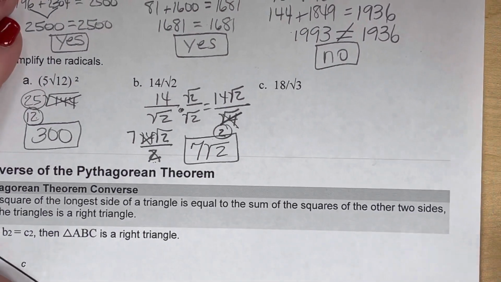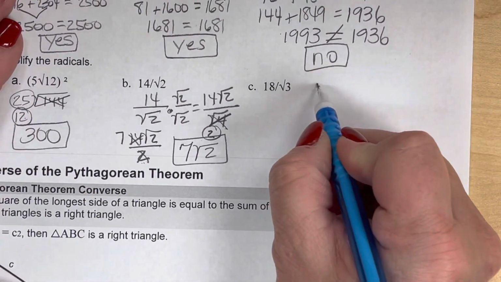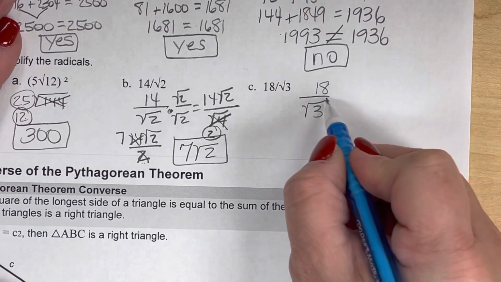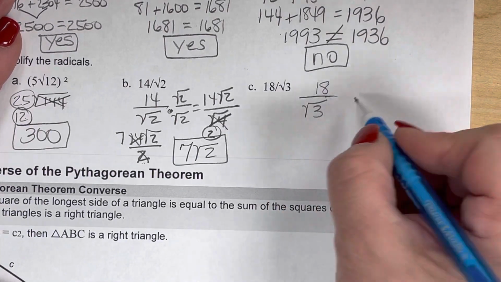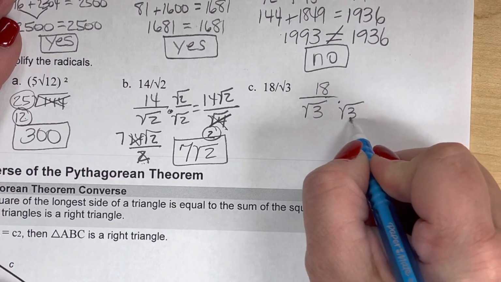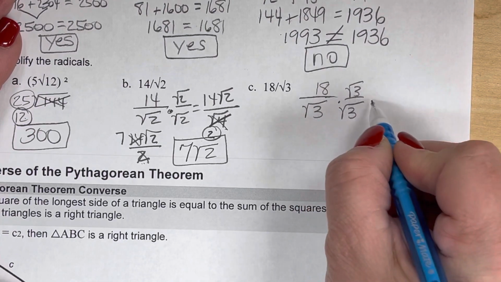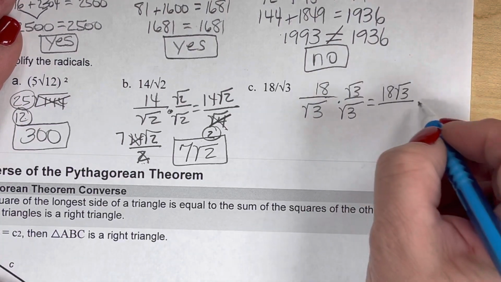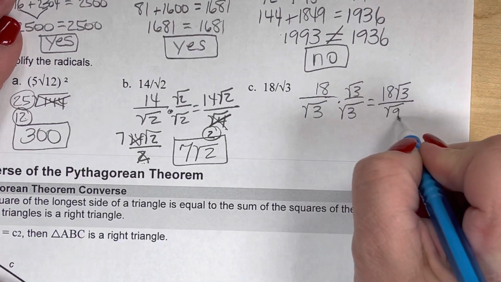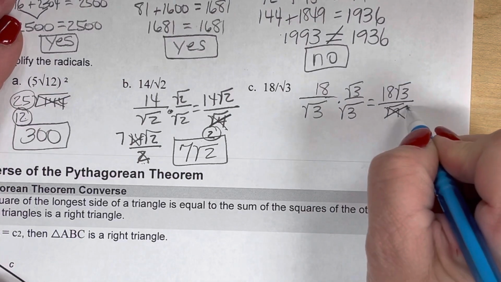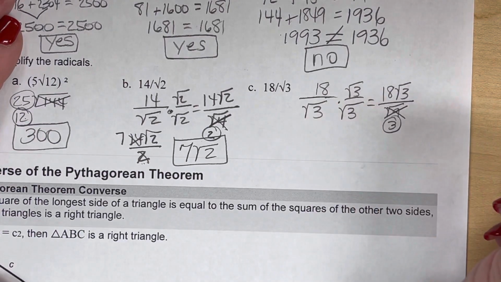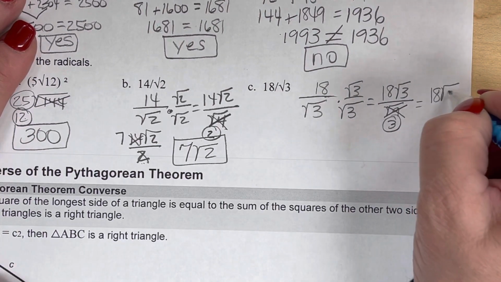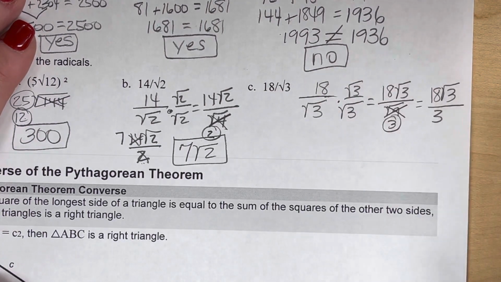Okay, 18 divided by square root 3. Okay, again, I can't do anything except multiply top and bottom. So that'll be 18 square root 3. The bottom will be square root 9. Square root of 9 simplifies to 3. So then I have 18 square root 3 over 3.